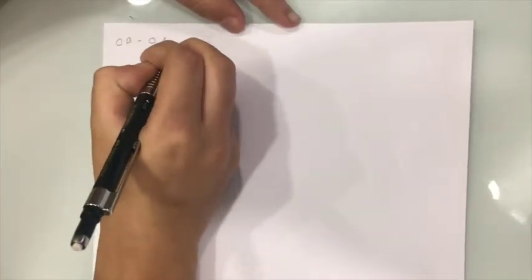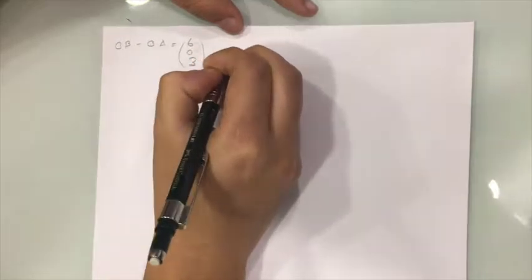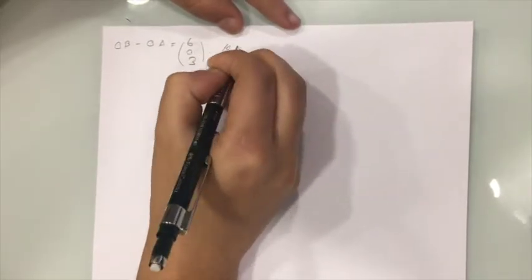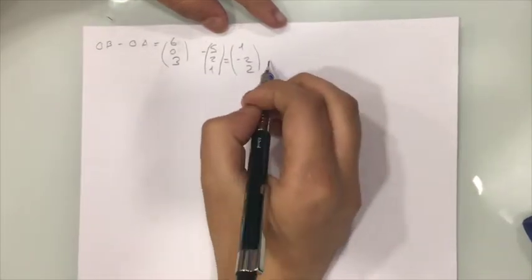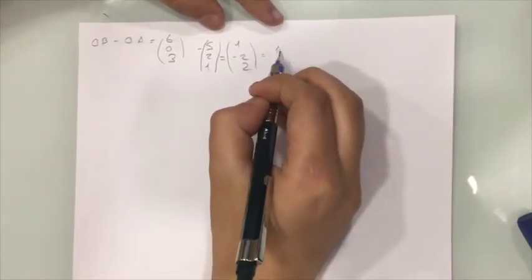To find AB, we have to subtract OA from OB. So we have 1 minus 2 and 2, and this is AB.